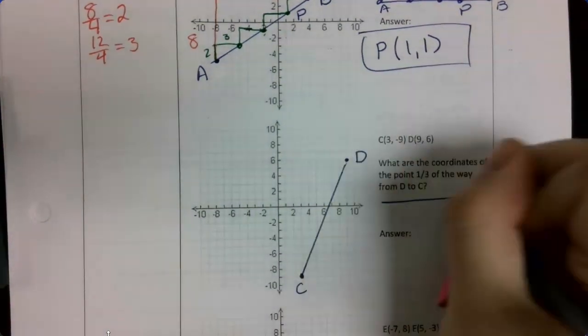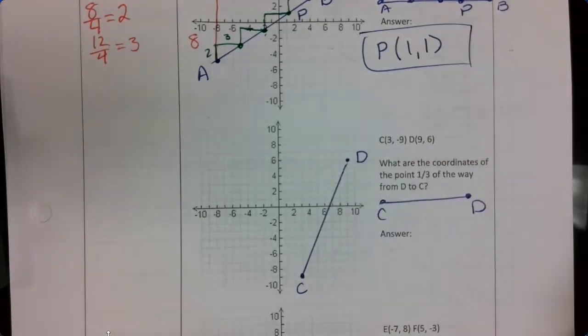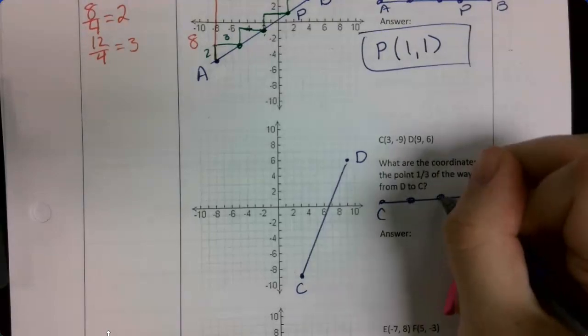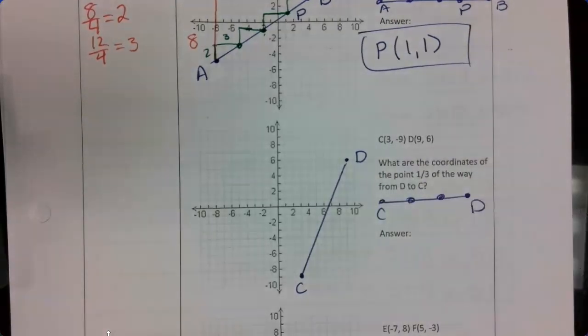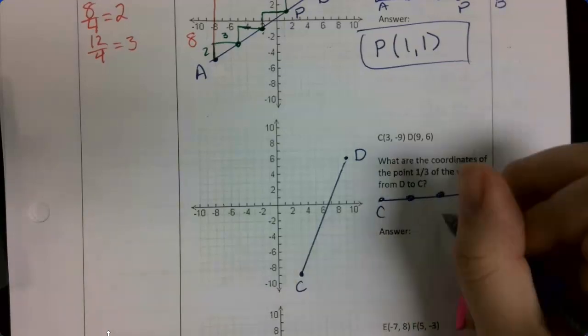When I sketch out this line over here, how many parts do I want to break it up into? 3. And where do I want to put P? Next to C or next to D? Be careful, it says from D to C. Next to D.